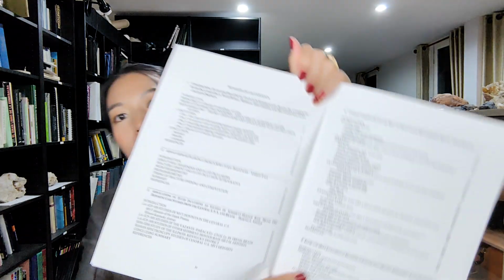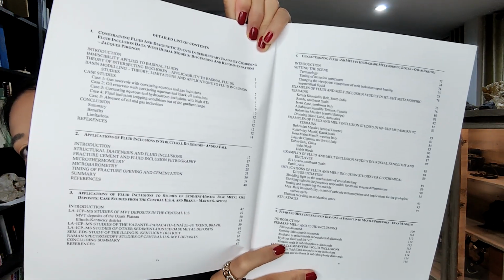And then what is inside? Everything like this, in two or three pages.